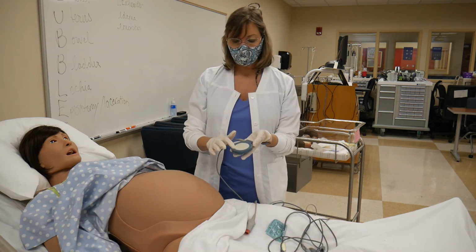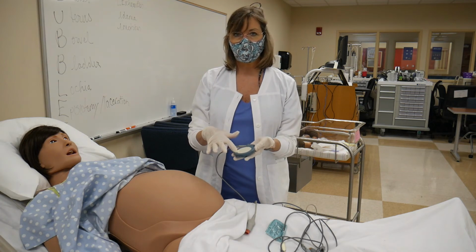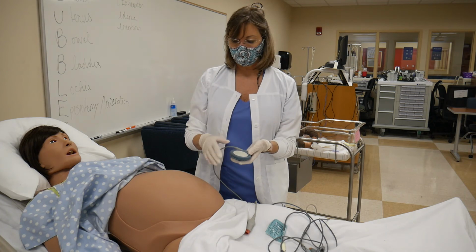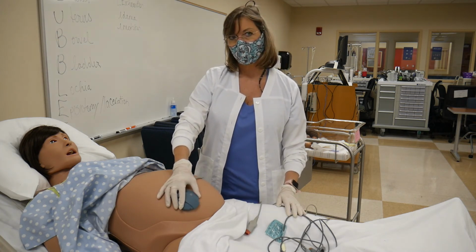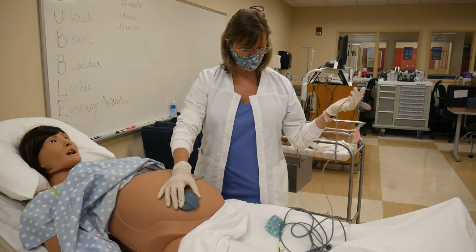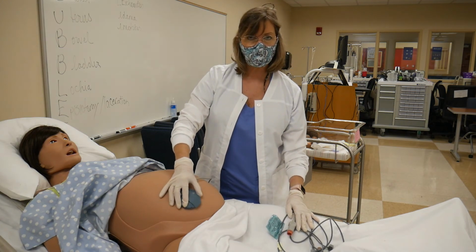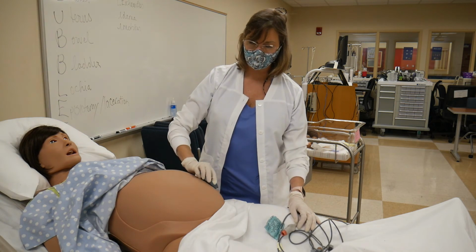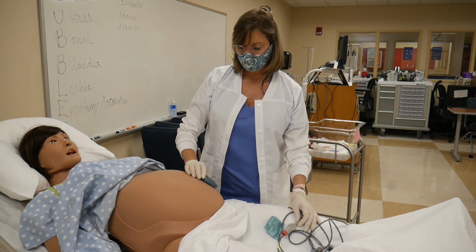So this one's the ultrasound, and you put lubricant on it just like anytime you've ever seen an ultrasound or an echocardiogram or any of that. Put some lubricant on it, and then you're just going to see if you hear the heartbeat. I don't have this plugged in. We'll look at some strips and at the actual monitor, but you'll be able to hear the baby's heartbeat. If you don't, just come over here and slowly move around until you find it.